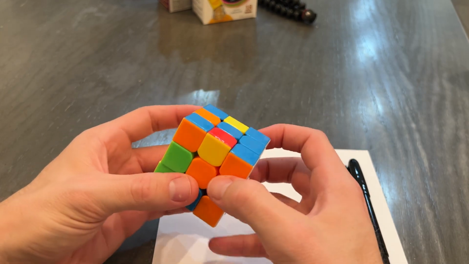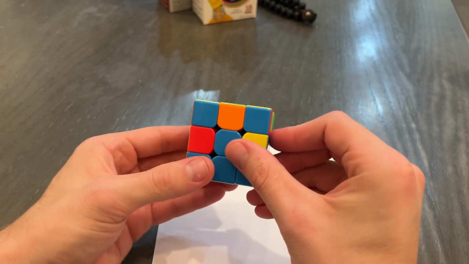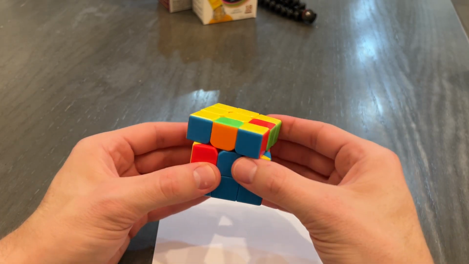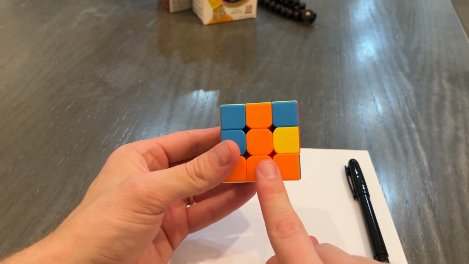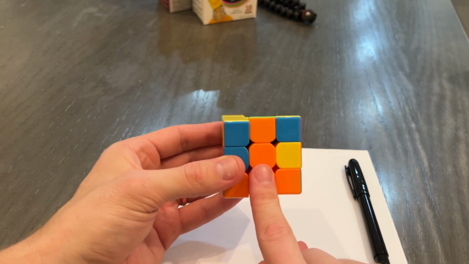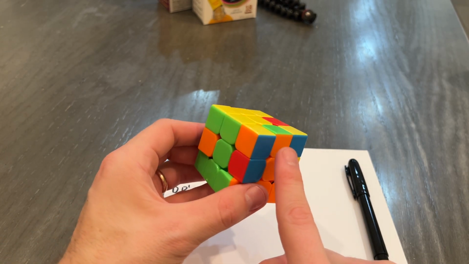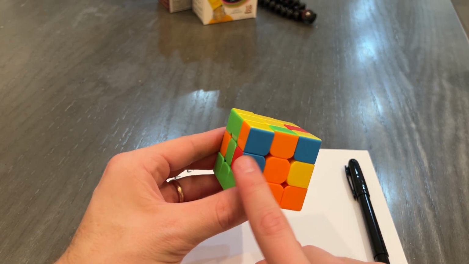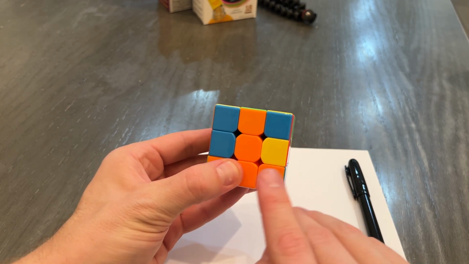Okay, so now we're getting to the part of the actual learning. So for this second layer, you need to learn 2 movements. And those movements are very simple, and all they do is move this piece. So as you can see, you know, you line up the orange here, and this is the orange-green piece, and it has to go to the left. So you need to know 2 movements, one to move this to the left and one to move it to the right, and that's it.